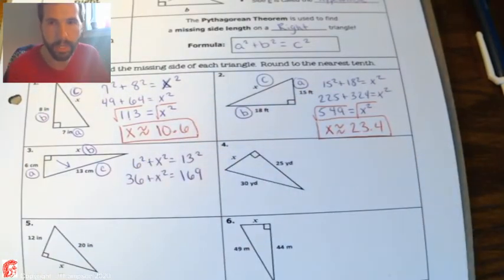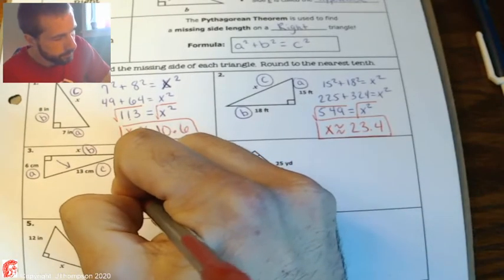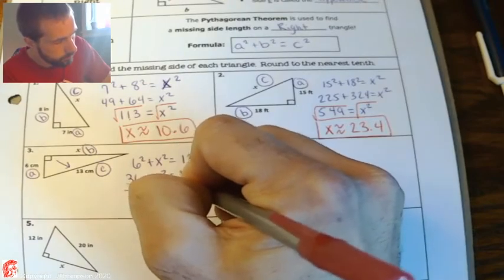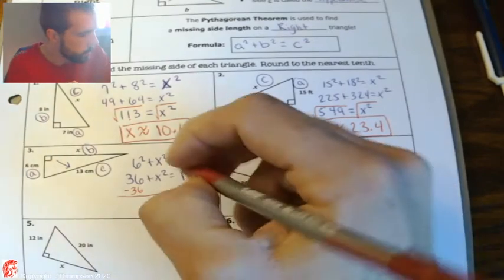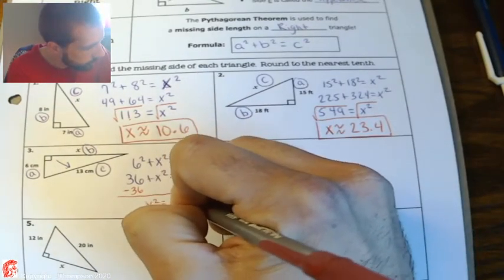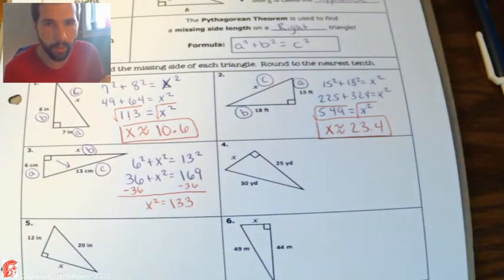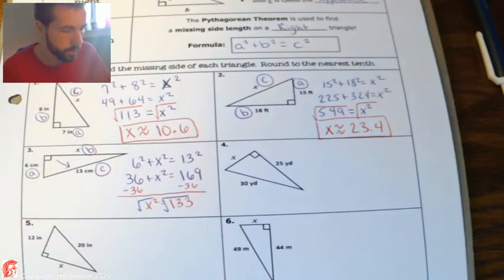The only difference with this type of question is the x squared isn't by itself now. We have to subtract 36 from both sides. So we get x squared equals 133. Just like before, once x squared is by itself, do the square root of both sides. The square root of 133 is about 11.5.